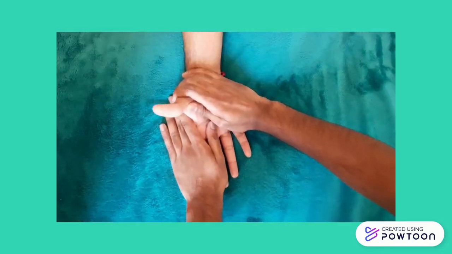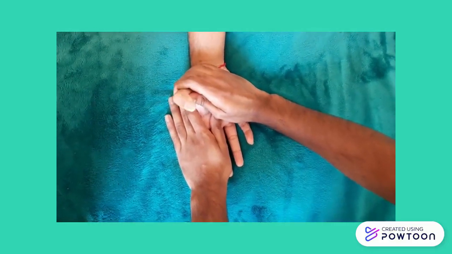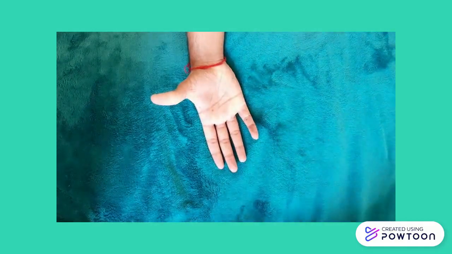Then assess the interphalangeal joint of the thumb by restraining the base and observing flexion, facilitated by flexor pollicis longus.